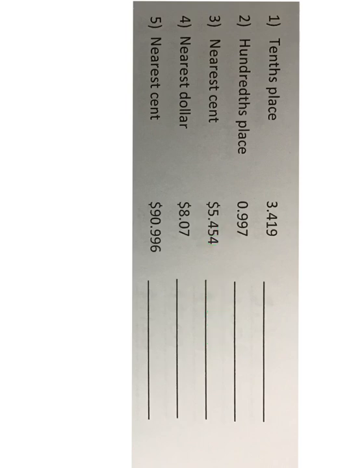Number 4 says round to the nearest dollar. The nearest dollar is our whole number here. So I'm going to underline our 8 and then circle the number to the right, which happens to be a 0. So 0 tells us to keep 8, our whole number, the same. So our answer should just be $8.